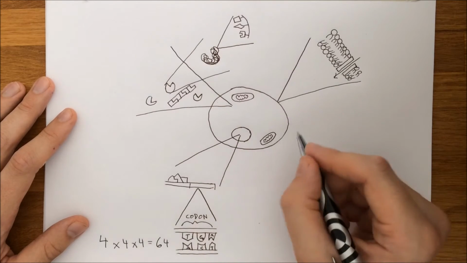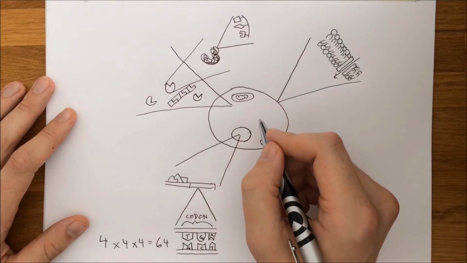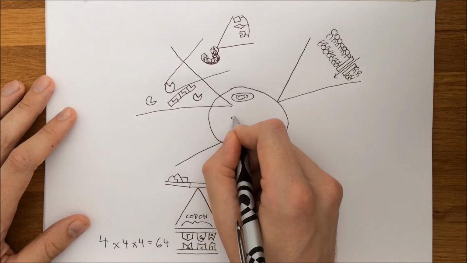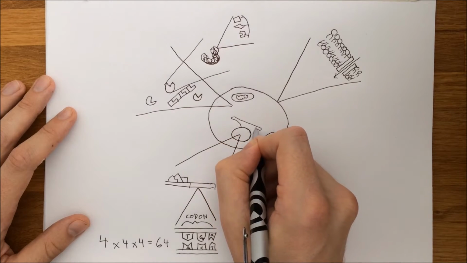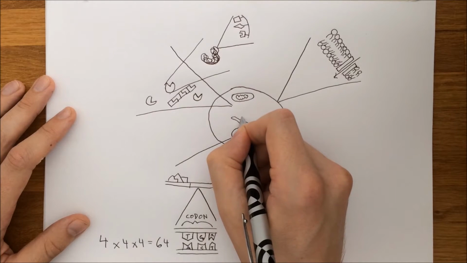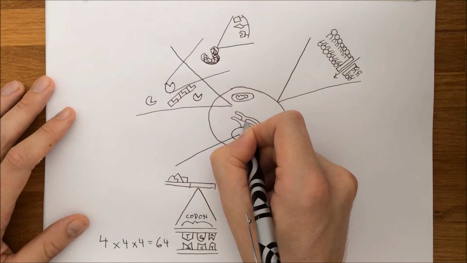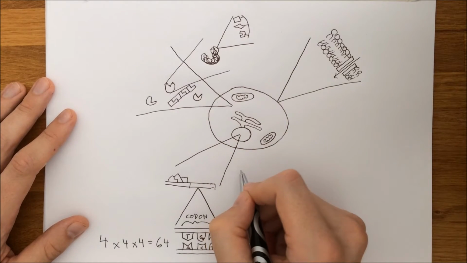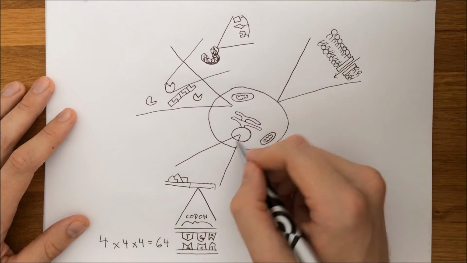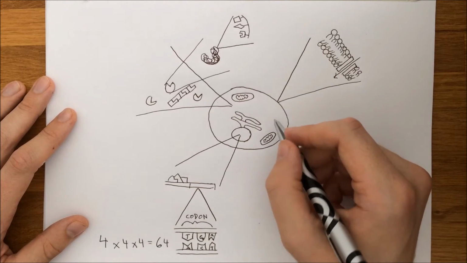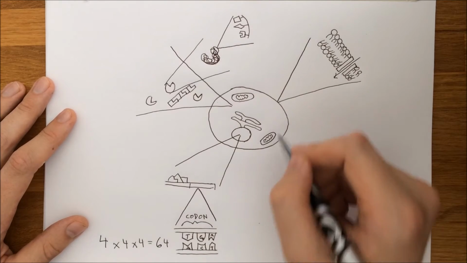Another organelle that you will find in cells is the endoplasmic reticulum. The endoplasmic reticulum extends from the cell nucleus and often looks something like this. The purpose of the endoplasmic reticulum is to produce proteins that are going to be leaving the cell, or that are going to be existing in organelles inside the cell.